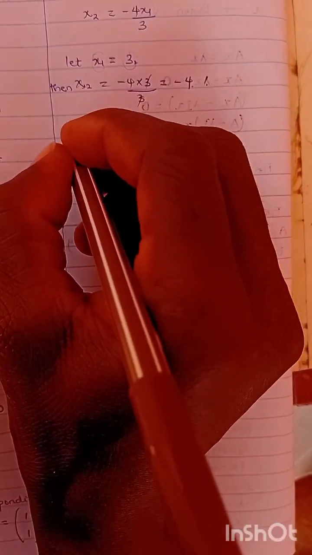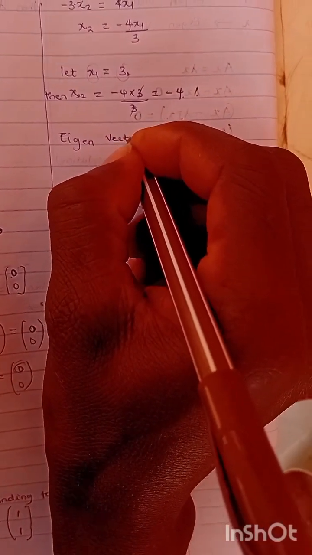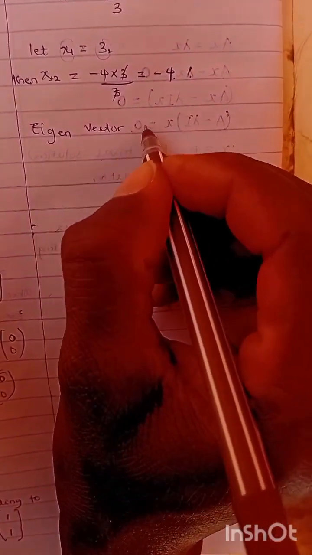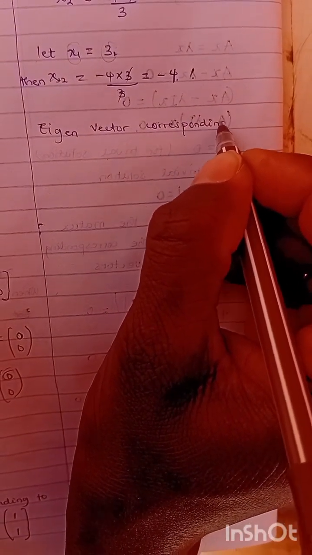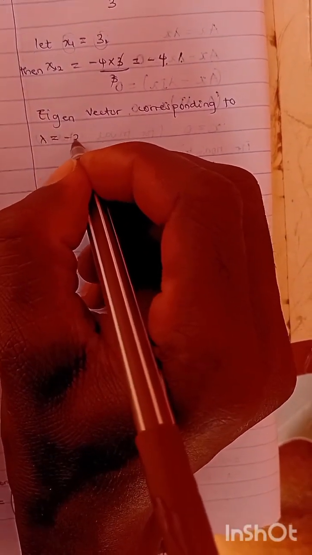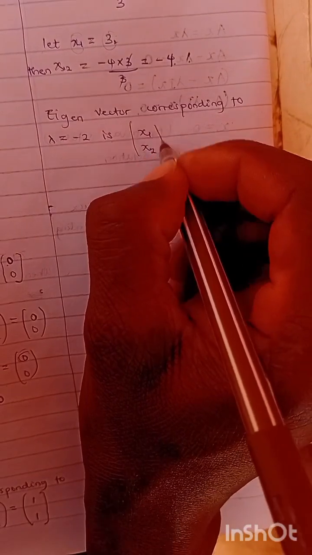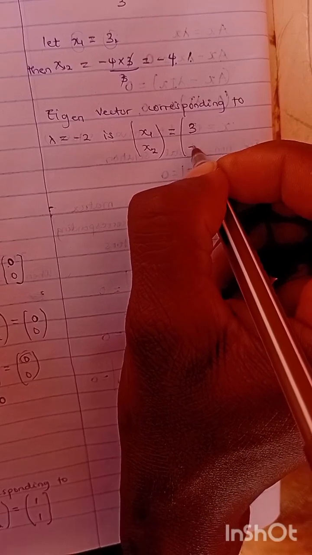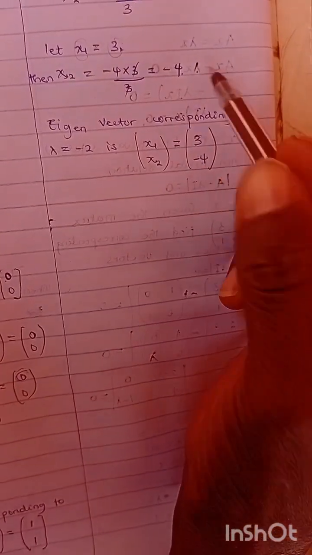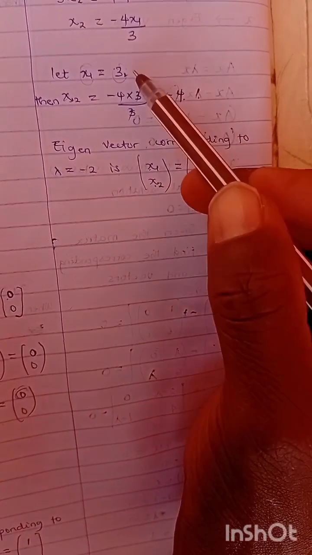So for that case, our eigenvector corresponding to lambda equal to minus 2 is, remember our vector is always in component form, x1 x2, which is in this case 3 and minus 4. You all know why it's 3 and minus 4, because our x1 is equal to 3 and x2 is minus 4 from the calculations we had here.